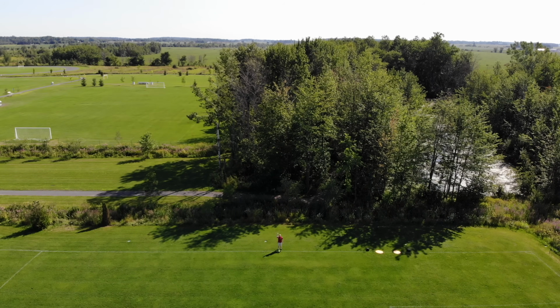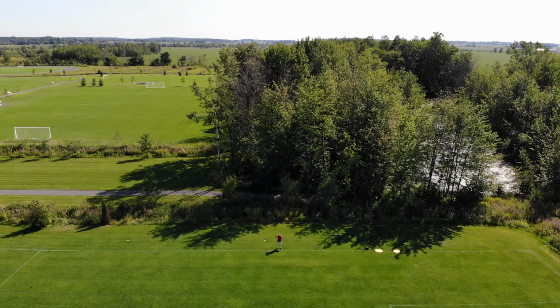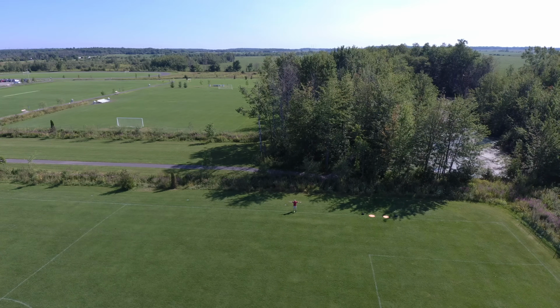How does it look? Can you see the sky, the trees? Can you make out any definition of anything? The ground, here I am. All right, now I'm going to put the Autel EVO in the same spot and do the same test. And that is the Autel EVO.